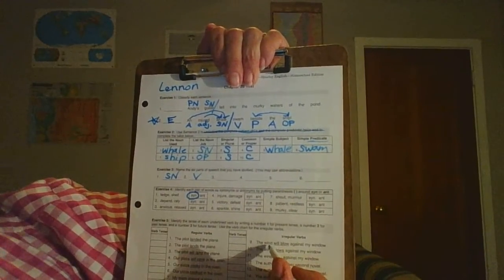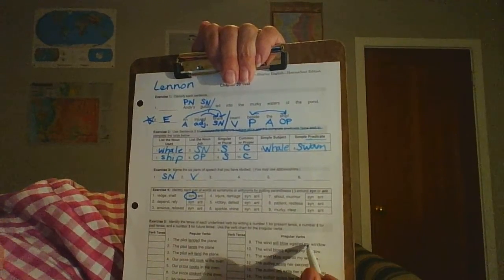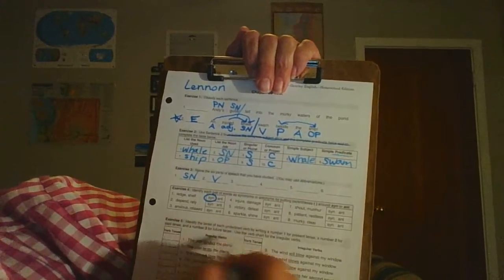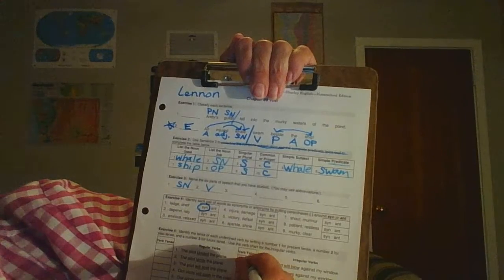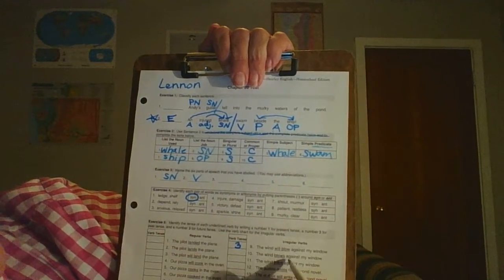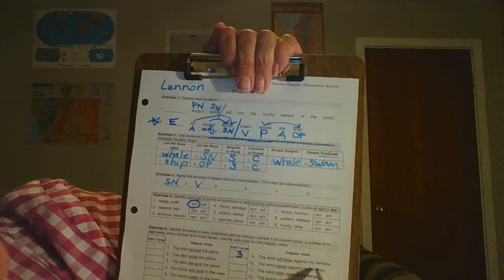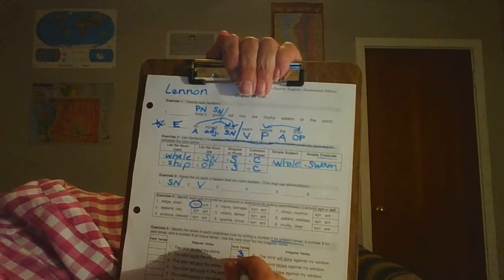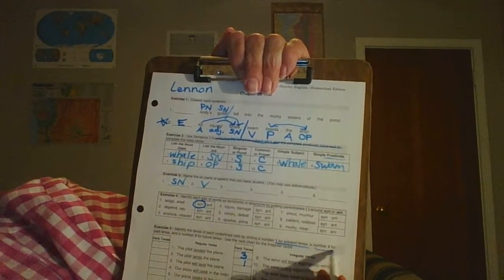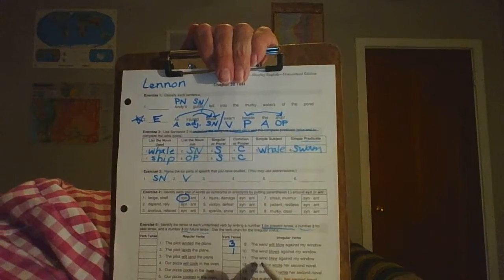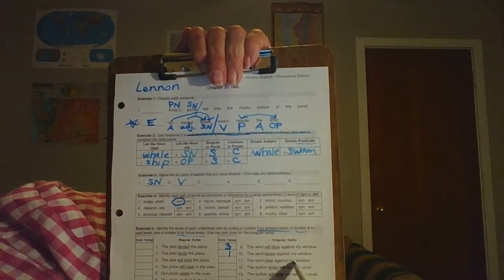The wind will blow against my window. That's something in the future. That's a future tense. We will label that 3. The wind blows against my window. Well, that's happening right now. That is a present tense. I'm going to put number 1. And then number 11 says the wind blew against my window.